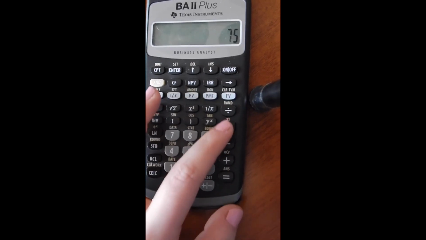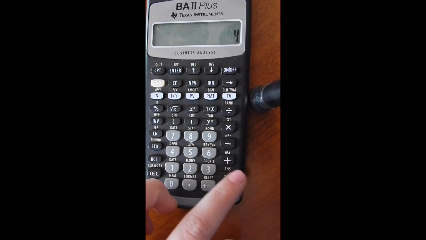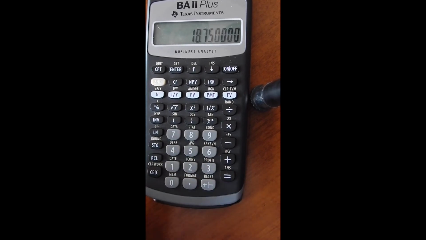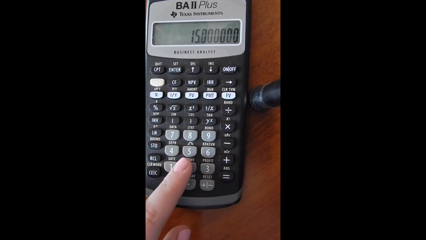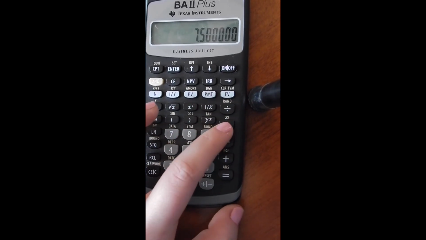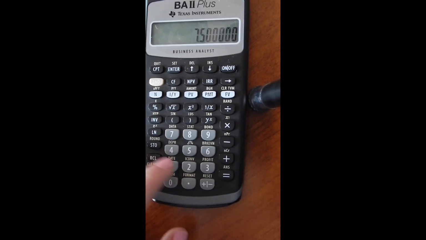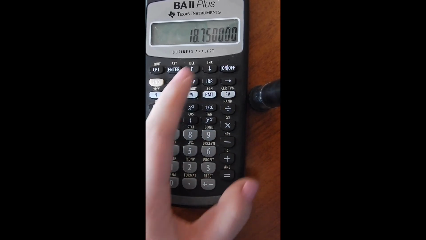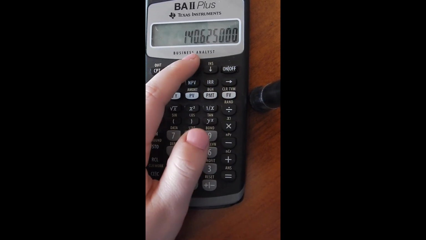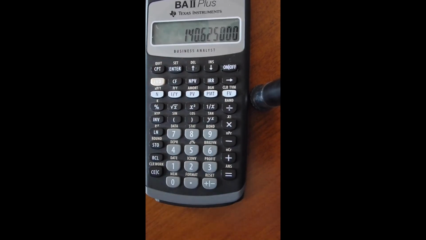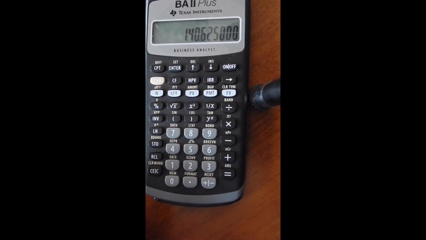So say I needed to do 75 divided by 4, and that gives you 18.75. I'm going to go ahead and store that in key number 1, and then I can move on and say, well, I needed to do 15 divided by 2 times that number. So you'd go times recall 1, and it'll bring up that initial calculation I made, and you'll hit equal, and that'll give you your final answer without you having to take the time to write down the 18.75 in order to remember it for the future calculations.